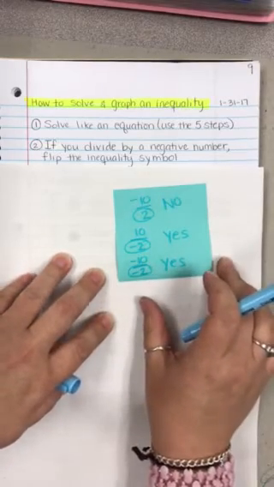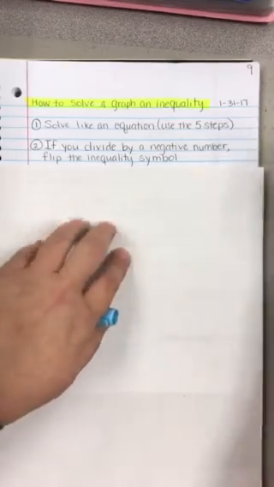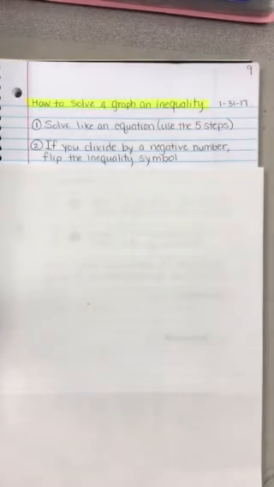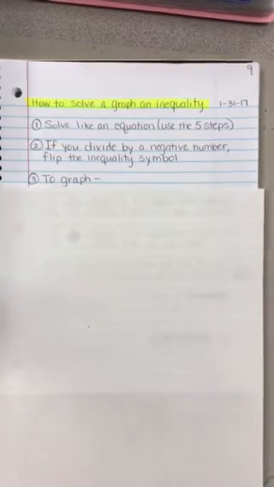Less than becomes greater than. If it has an equal to bar on it, it keeps an equal to bar. That never goes away. Next, the graphing part. So now to graph it.